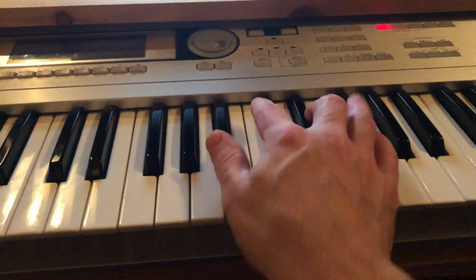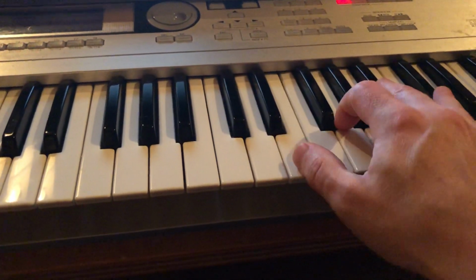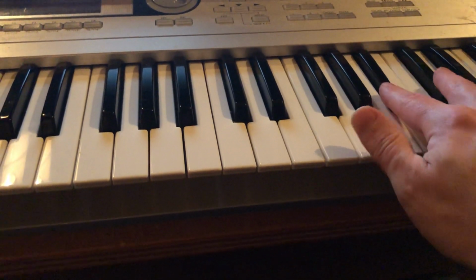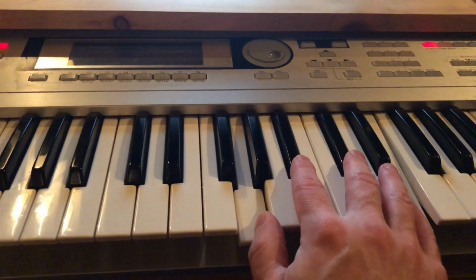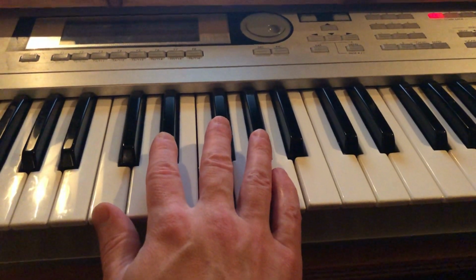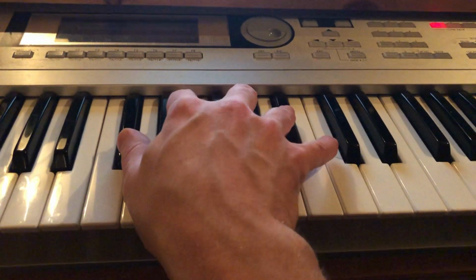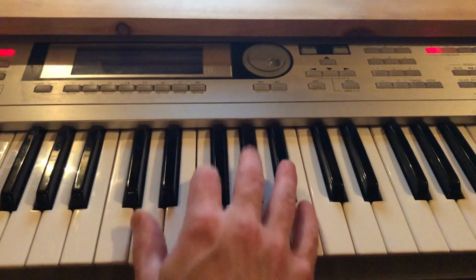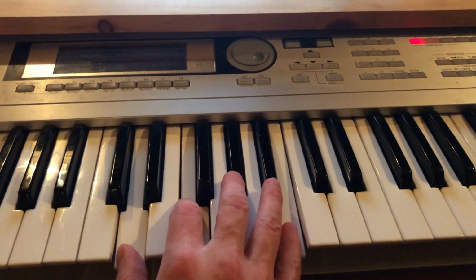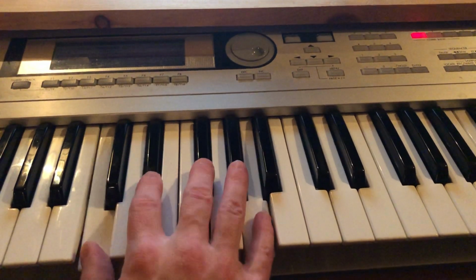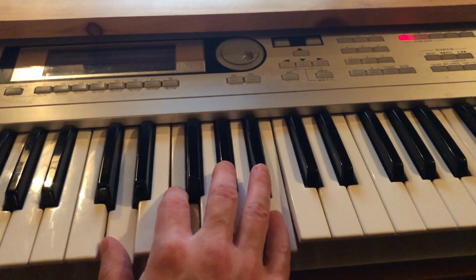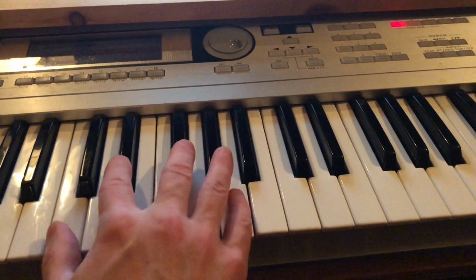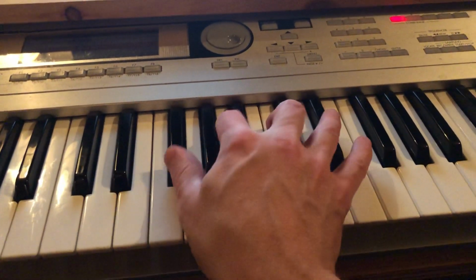Okay, there's G diminished. And again, you can just keep going up in those minor thirds. The last thing I'll say about diminished chords is there's only 3 of them. There's that one, and this one. Because the rest are just repeats, right? So if I go up to this next one, that's just a repeat of the first one.